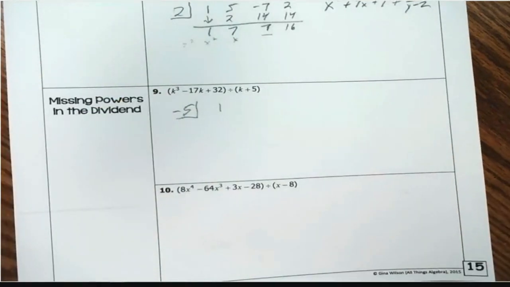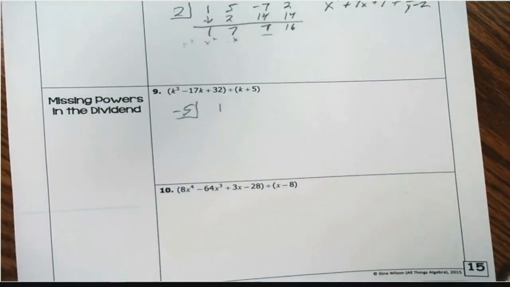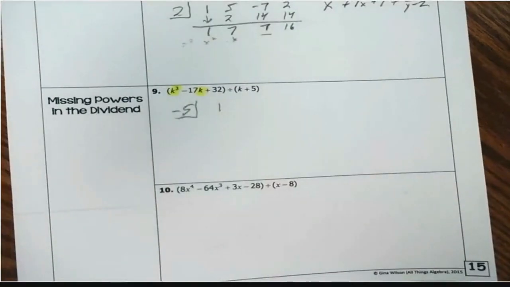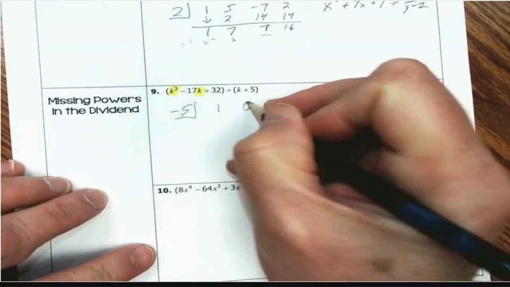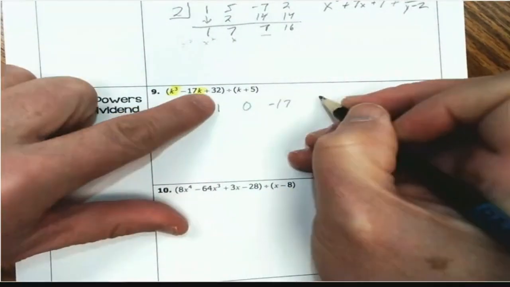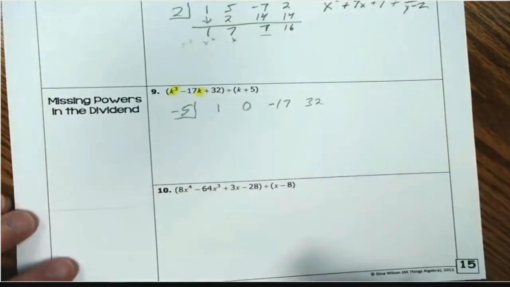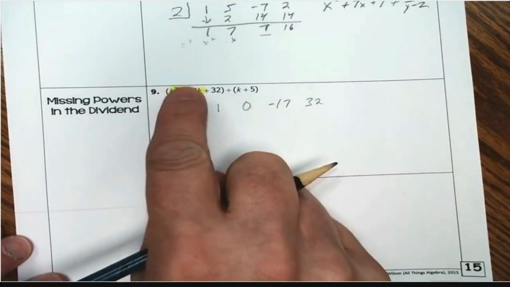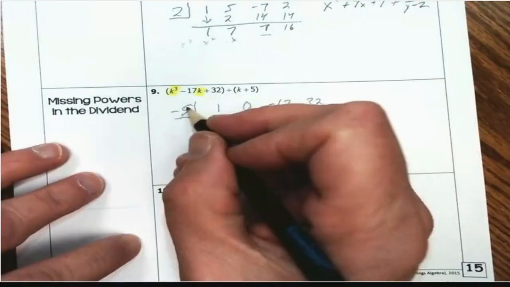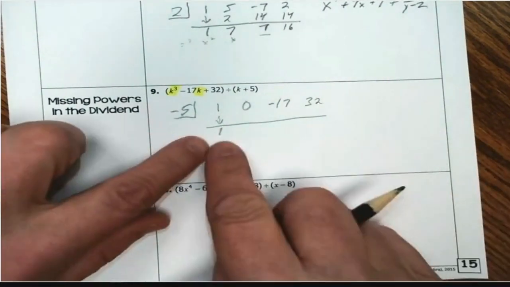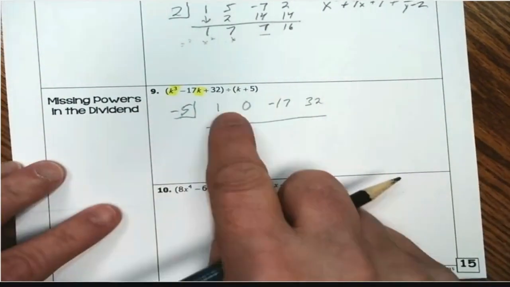What's our next coefficient? Oh, well, if we pay attention, we got k to the third and then k to the first. What happened to our k to the second? It's there, but it has a coefficient of 0. And then we have negative 17 and we have 32. So there's our 4 coefficients. If it's third power, there should be 4 coefficients. First one just comes down, 1, because we got to have something to multiply by. So the first one always just drops down.